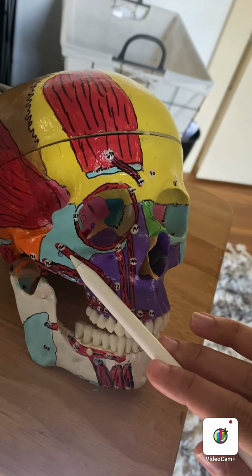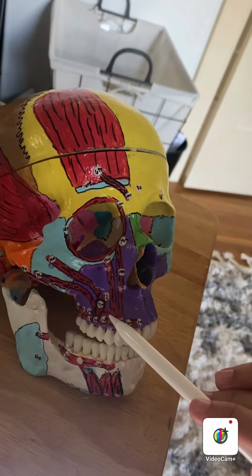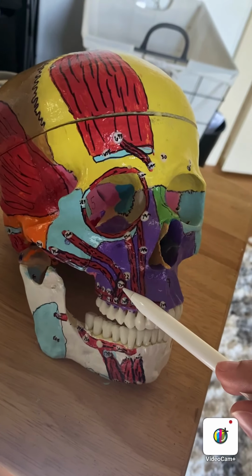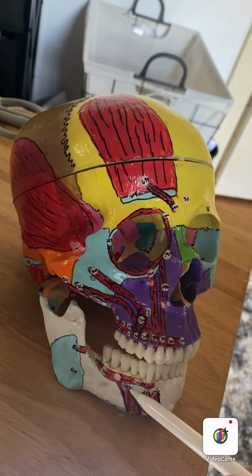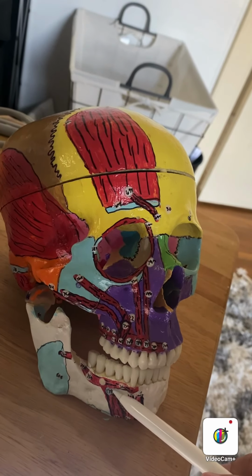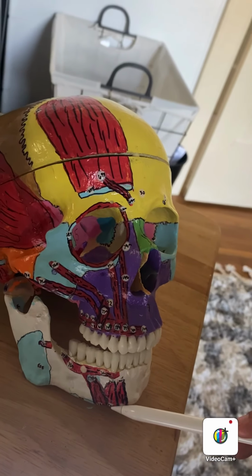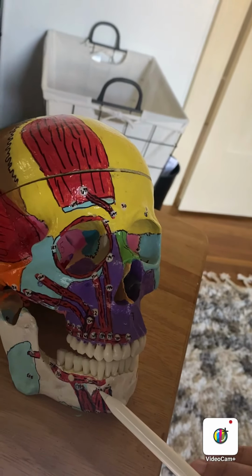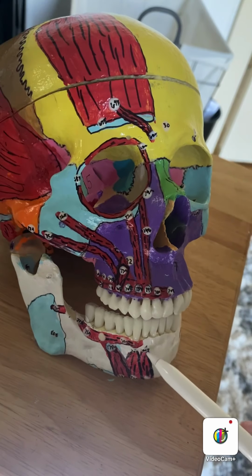This is the zygomaticus minor, and it originates at the zygomatic bone as well and inserts at the upper lip. The levator anguli oris originates at the canine fossa and inserts at the commissure. The depressor anguli oris originates at the lower border of the mandible and inserts at the commissure. This is the depressor labii inferioris that originates at the lower border of the mandible and inserts at the lower lip. The mentalis originates at the mandible midline and inserts at the chin.